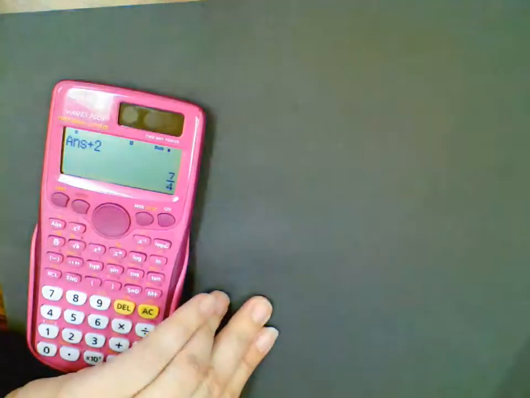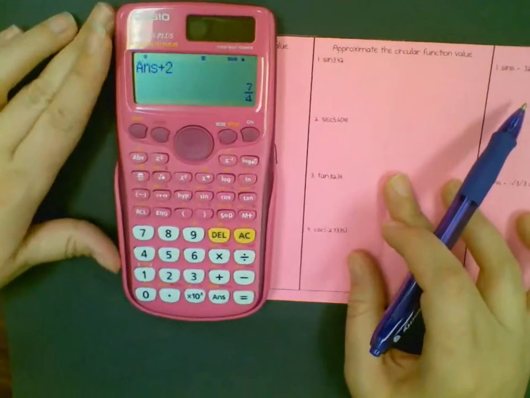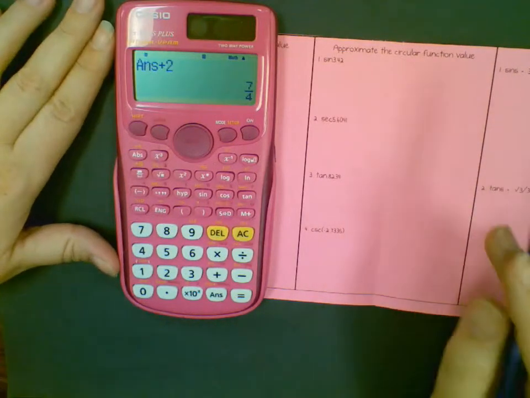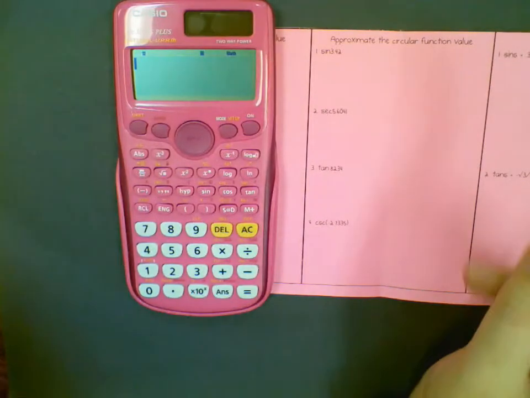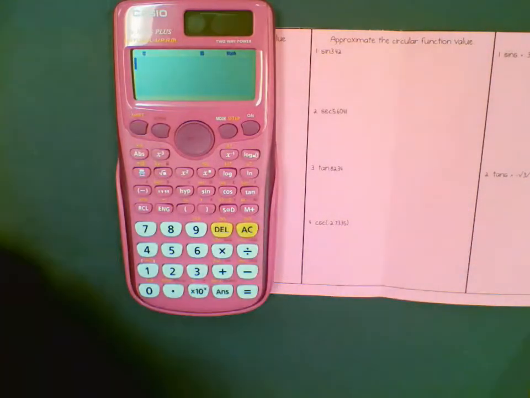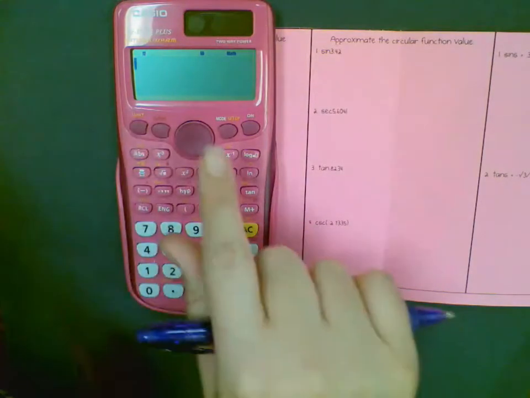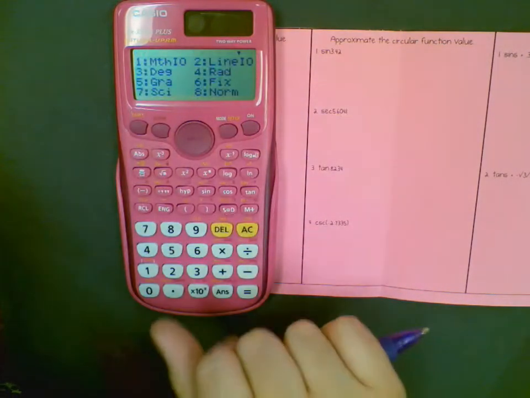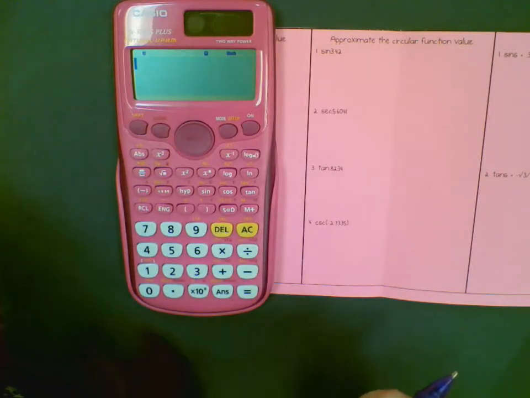Okay, so let's take a look at our next set of examples, and those are approximating the circular function value, which means we're going to use our calculator. So when you're doing it on your calculator, you have to make sure you're in the right mode. So everything we've done before was always in degrees. So now we're in radians. So we would have to change the mode on our calculator. So using these kind of calculators, you hit shift and then go to the mode, and then radians is number 4. If you can't figure out how to do it on your calculator, I can help you in class. Just make sure you ask me.